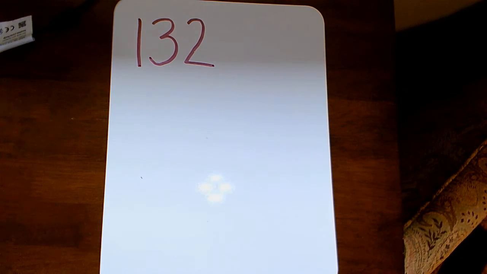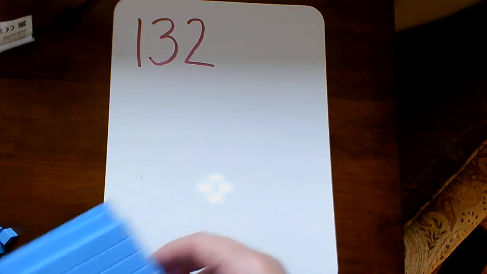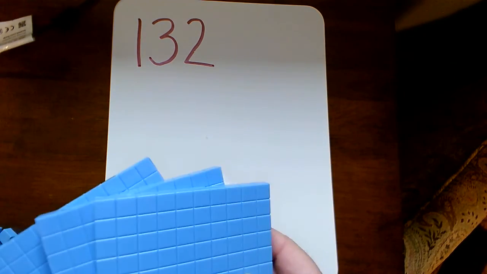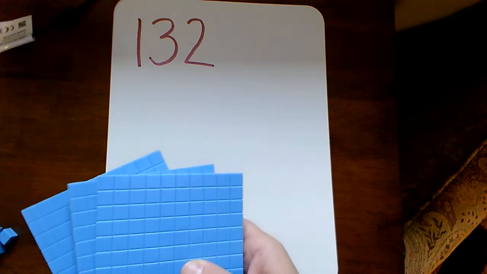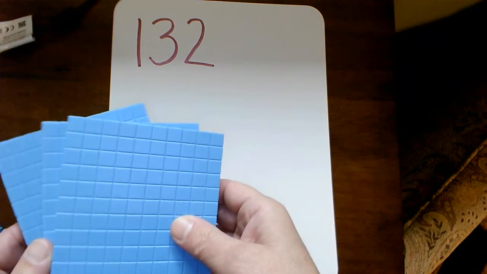I'll get my stuff. Okay, building 132. Okay. If you need more time, go ahead and pause me. But let's start over here. Let's start with the hundreds, okay? So I've got my hundreds blocks. I think you might only have one hundreds block. I can't remember if I gave you 1 or 2. If I just gave you 1 and you need more than 1 for some things, you might need to just cut a square out of paper to use as an extra hundreds for yourself.